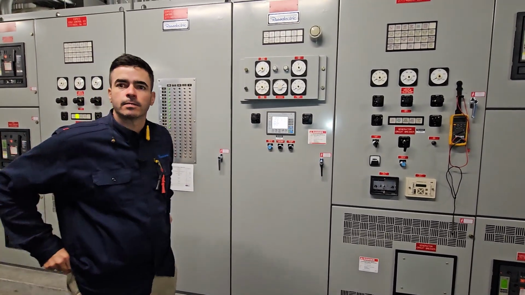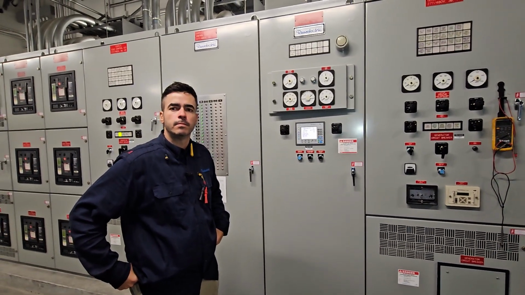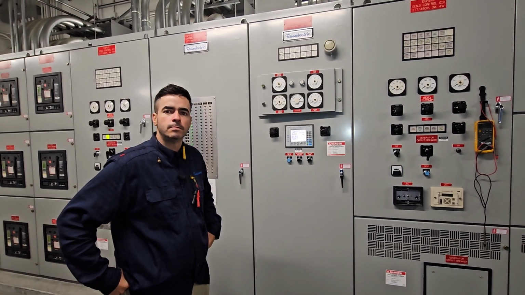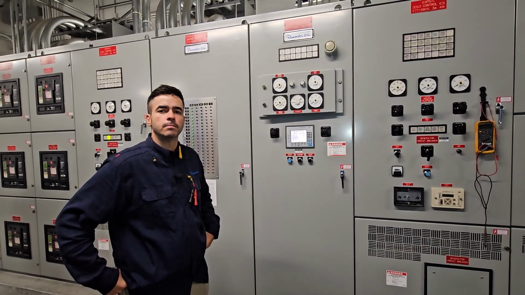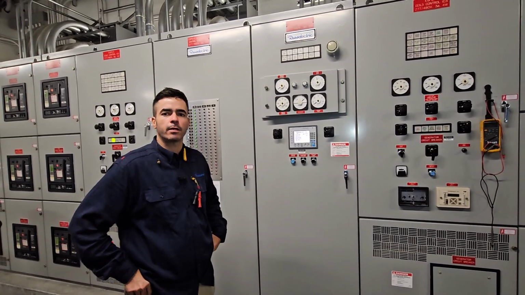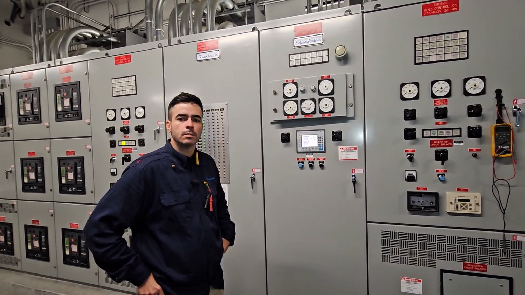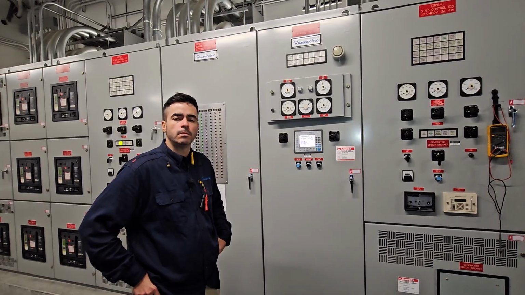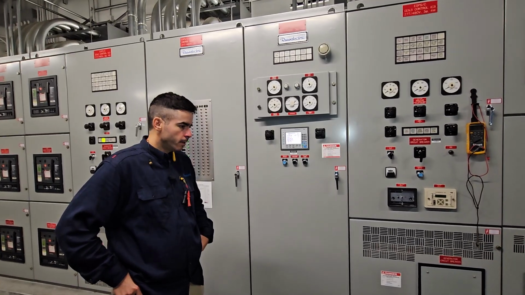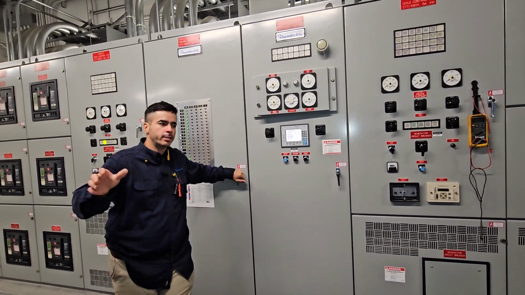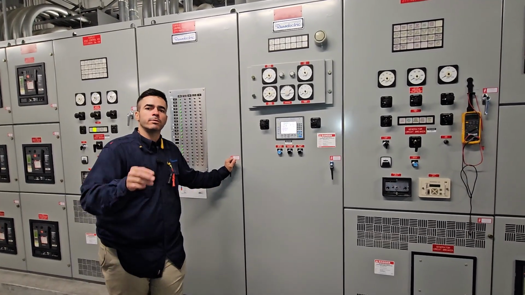Yes, sir. One of our ATSs, when we do the load test, takes a long time to close. As soon as both generators synchronize and close the breaker, one of the ATSs, I forgot which one, took maybe 1 or 2 minutes to close. Okay. When you're talking about ATSs, either they transfer to emergency or they transfer back to normal. So transfer to emergency.